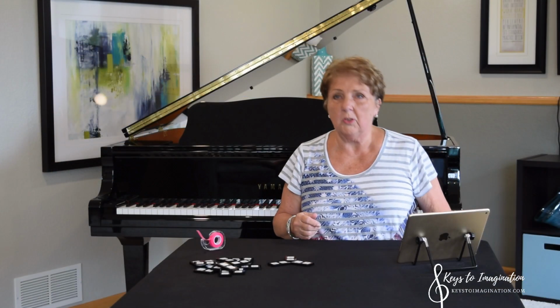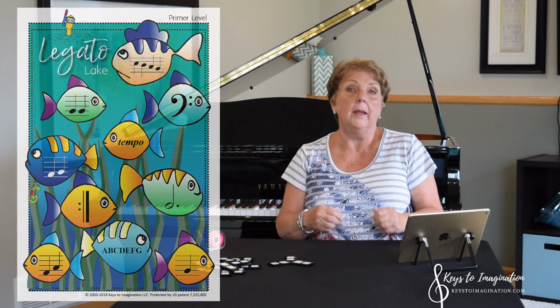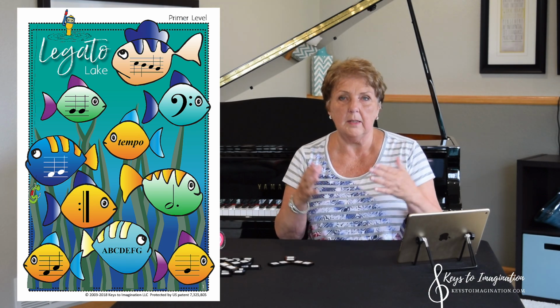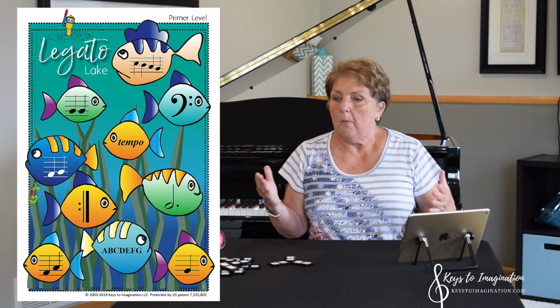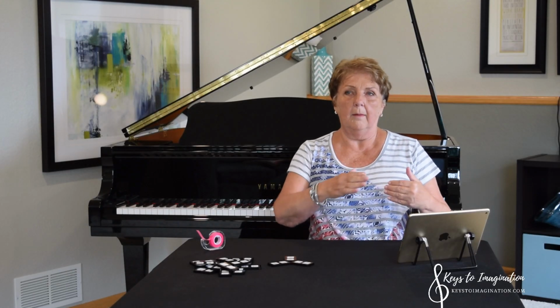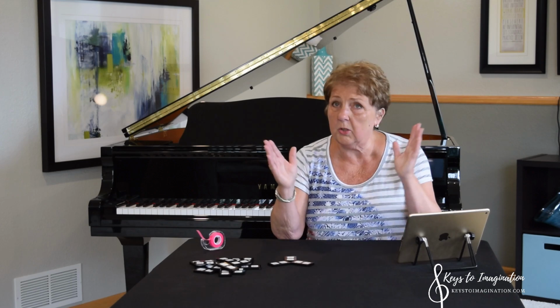Other than that, there just isn't a lot out there. For my beginning students, I like to use Legato Lake. It's kind of a music bingo game that's designed for younger students, but it isn't meant to be for middle school and above. And so my main go-to thing is our triple threat games.